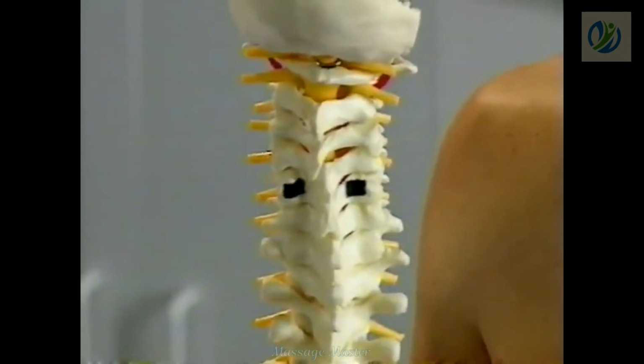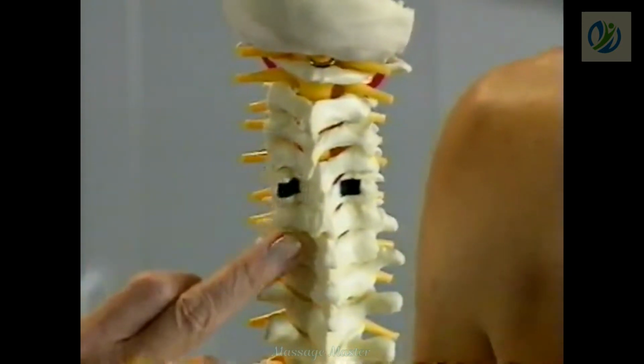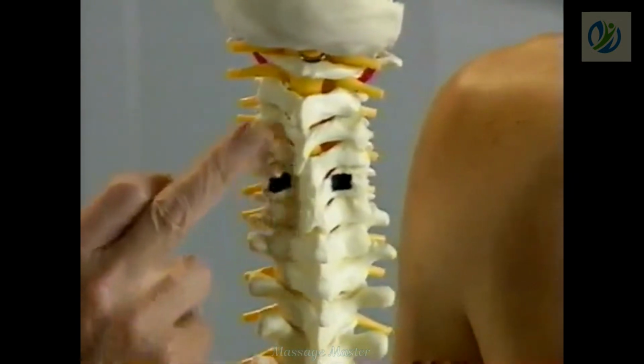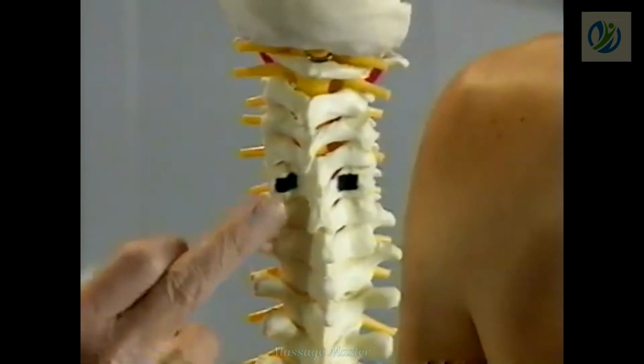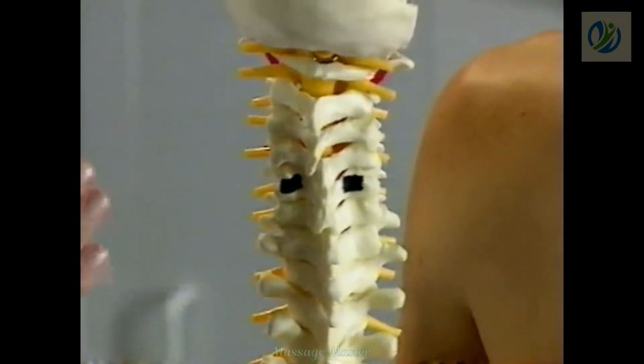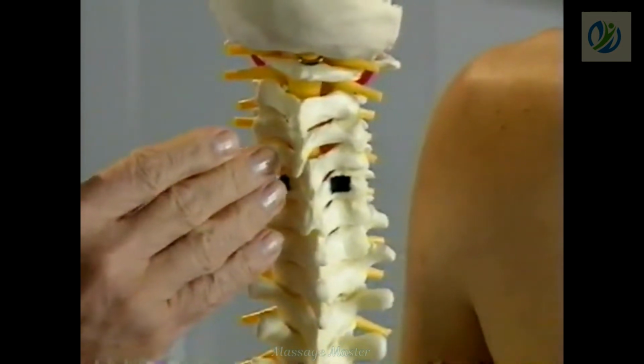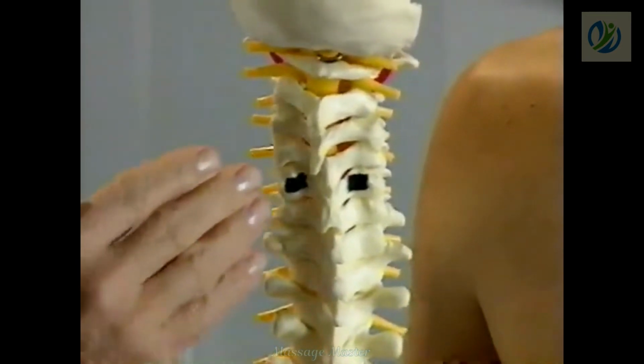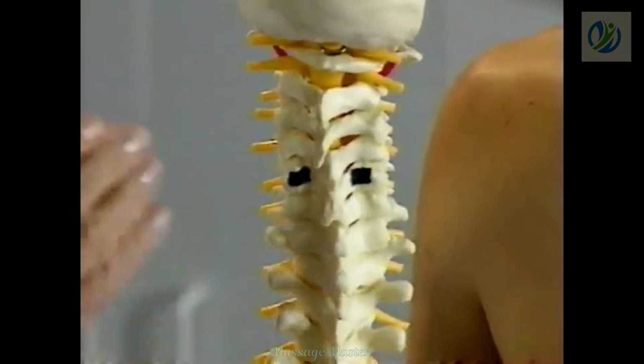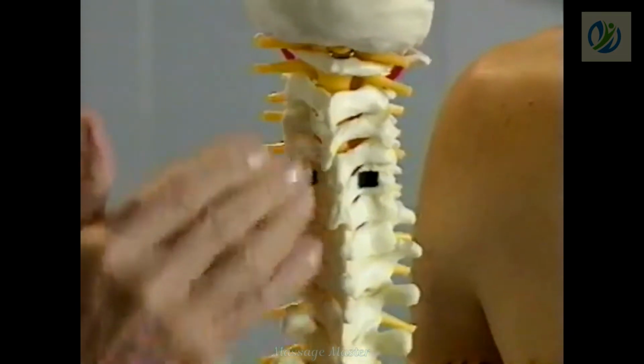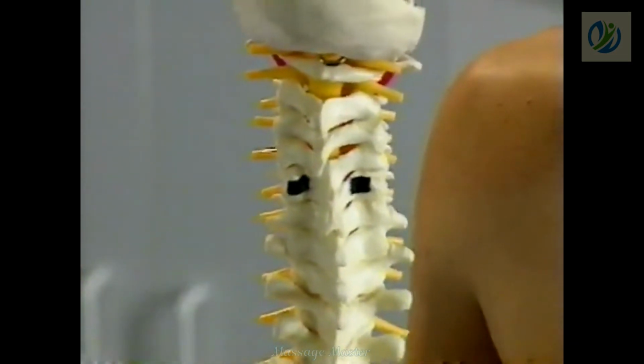We will palpate for tissue texture abnormality overlying the posterior aspect of the facet joints and this deep gutter here, and we will get there by going through the plane of the splenius cervicis and splenius capitis muscles, and that will take us down to the deep layer muscles in the cervical spine.